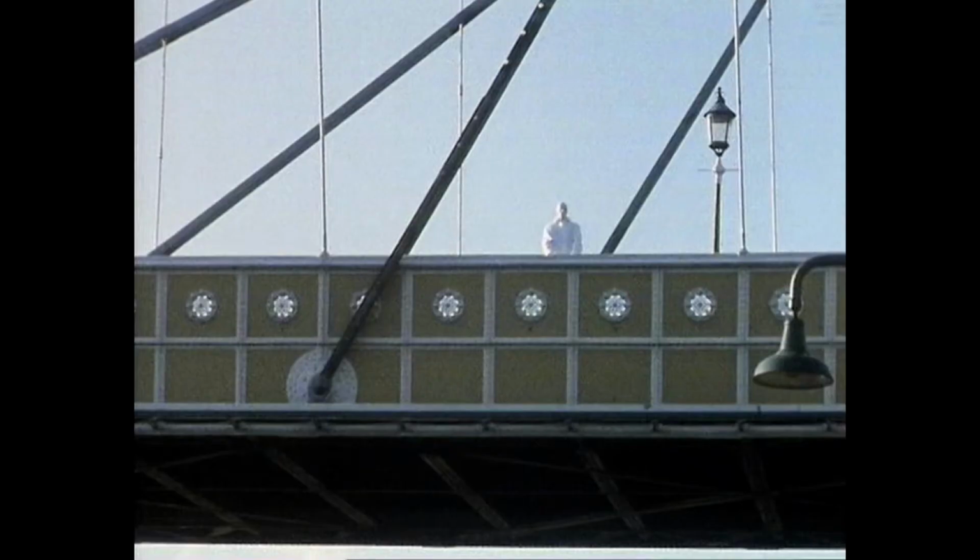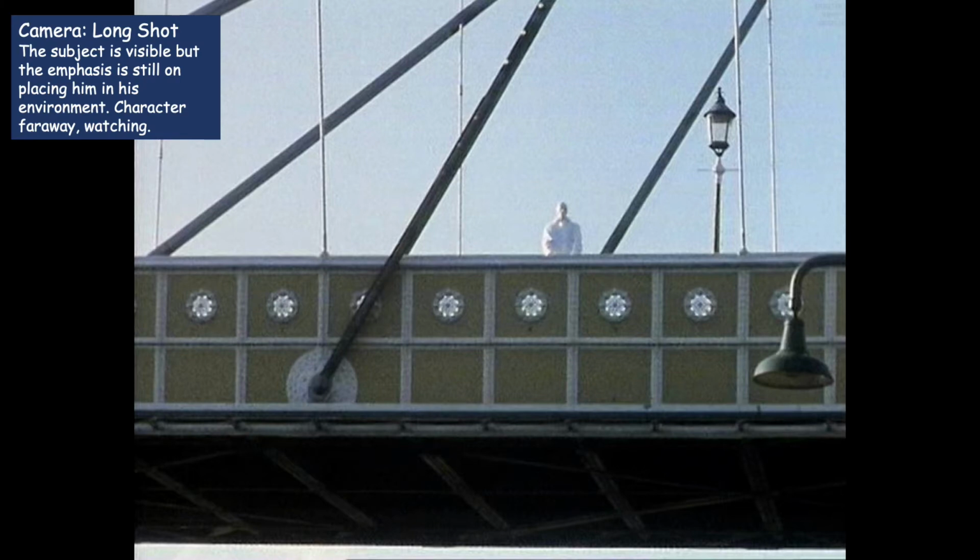Okay, let's start with this shot. So in terms of camera, this uses a long shot. So the subject is visible, but the emphasis is placing him in his environment. So this character is far away, it's watching. And this character is looking directly at the camera, it's looking at us.